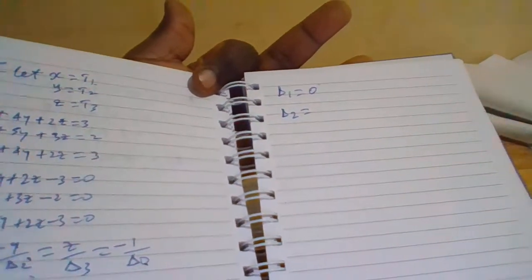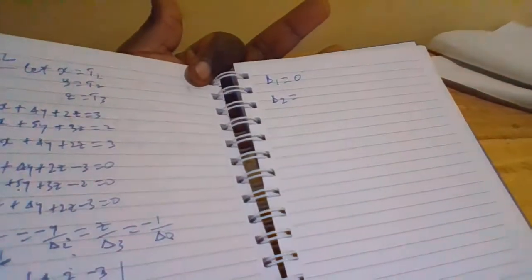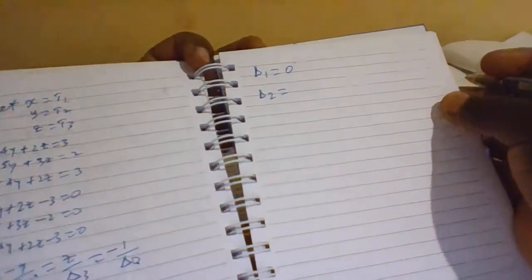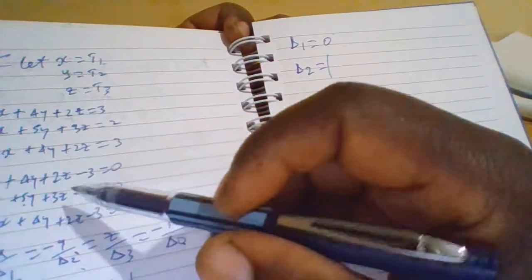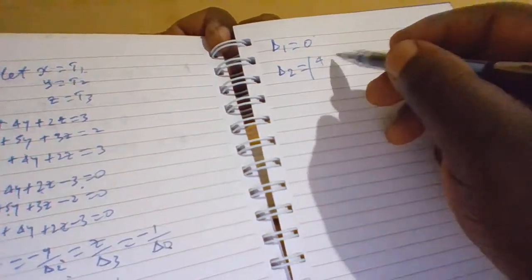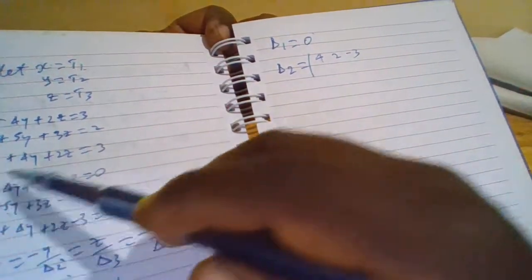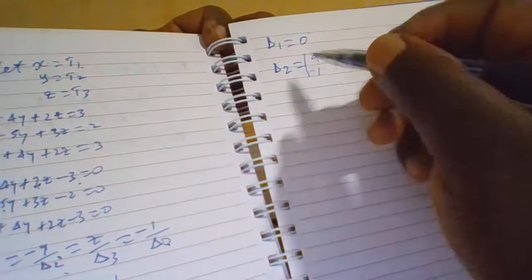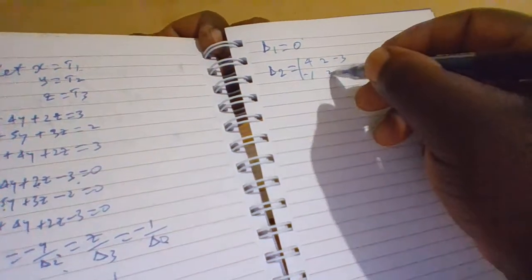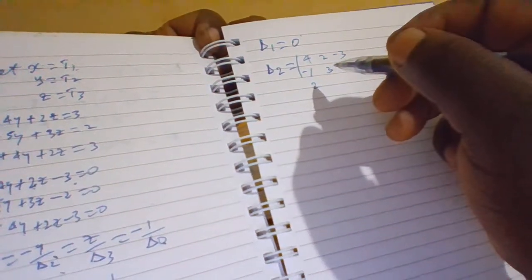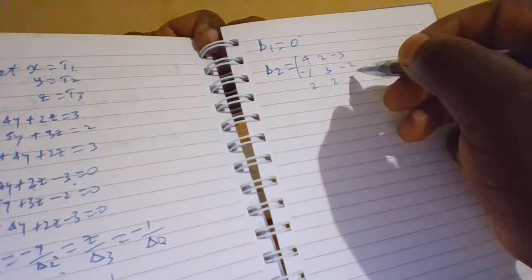So for del 2 we shall have 4, 2, negative 3; negative 1, 3, negative 2; then 2, 2, negative 3.